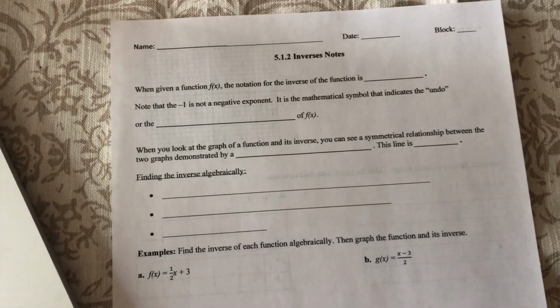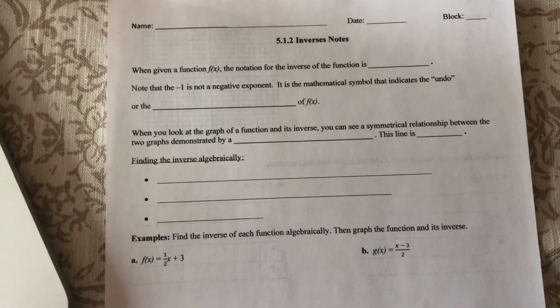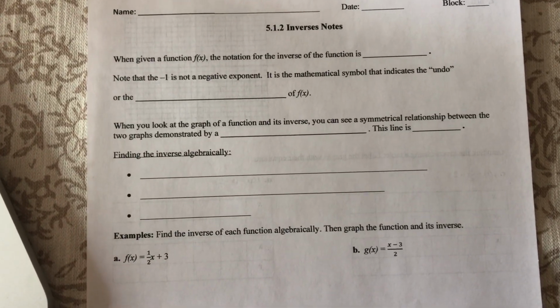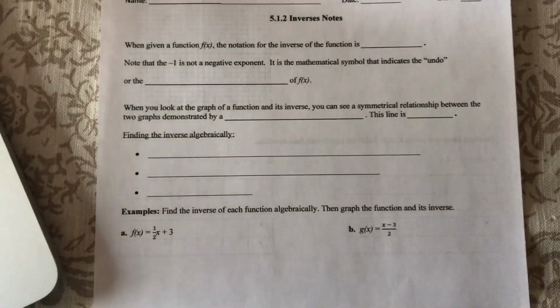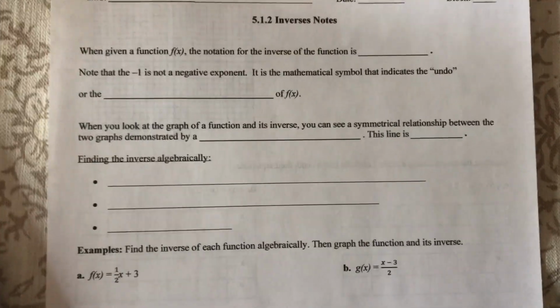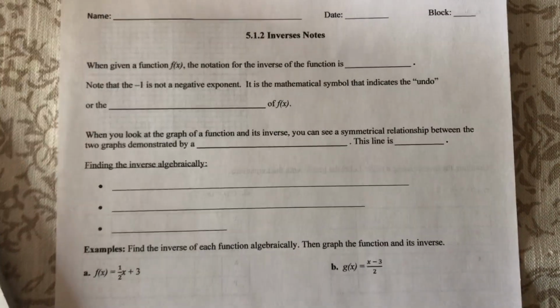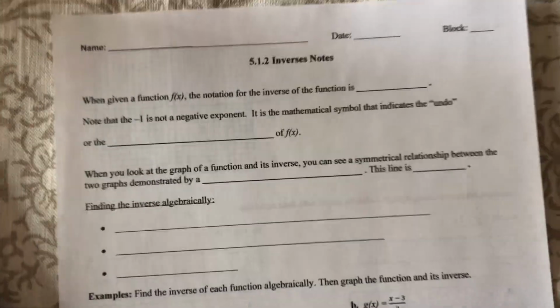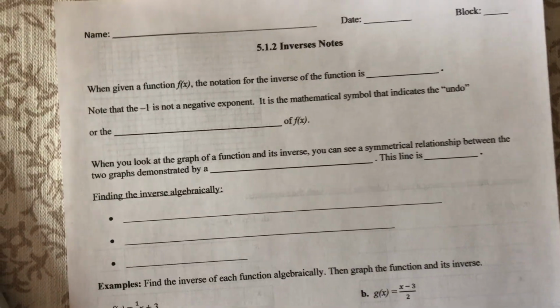So we just started a new chapter last Thursday, and the first half of this chapter we're learning about inverses, and basically inverses is just the mathematical term for backwards. So we're finding a backwards function. We're finding a function that undoes one that we're given. Okay, so let's just start copying.